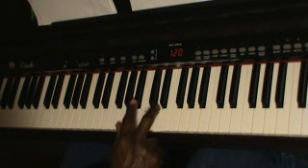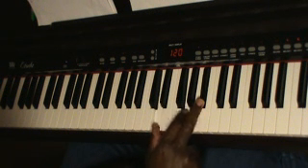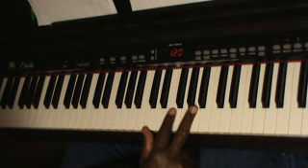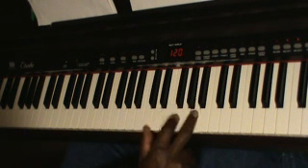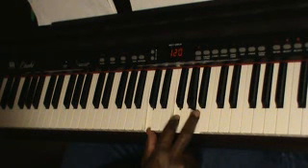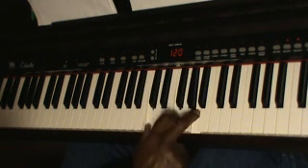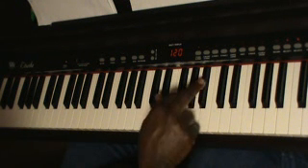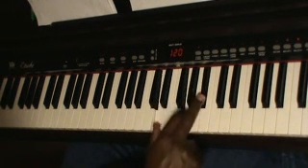G minor, second power, made up, 1 F to the second power: root, first inversion, second inversion. Made up, I am sold out. My mind is made up.